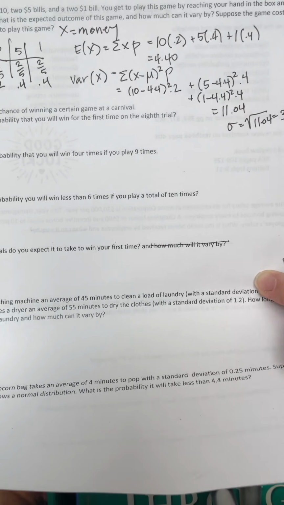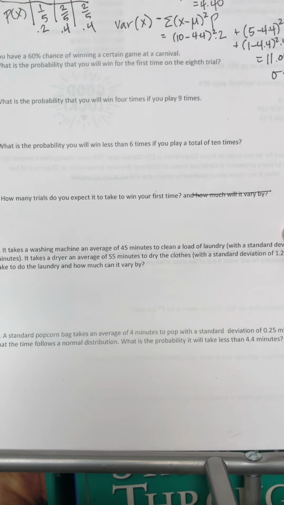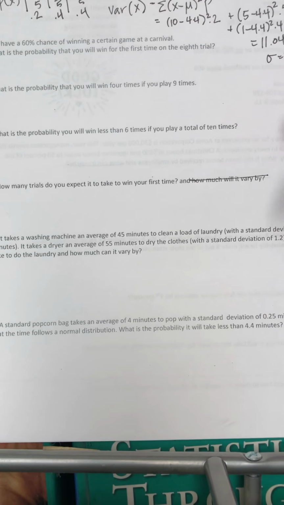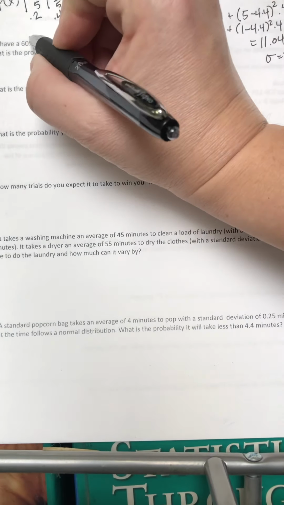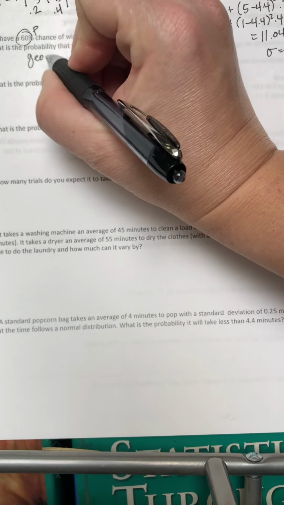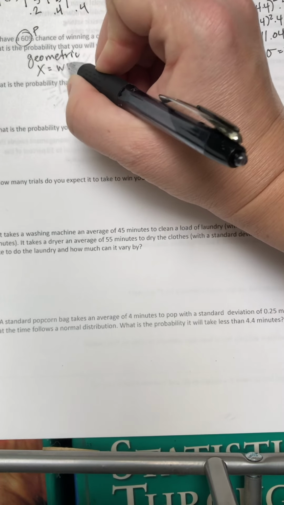All right, we've got some more word problems. Let's keep going. You have a 60% chance of winning a certain game at a carnival. What is the probability you will win for the first time on the 8th trial? All right, so you're not winning, you're losing a ton. So here's our P. And this sounds like it's geometric. So I'm going to let X be winning.